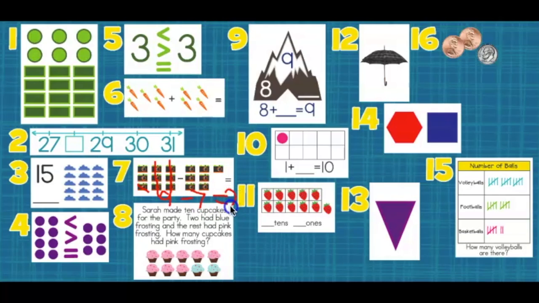2. That's right. So 2 is our answer. 9 minus 7 equals 2. All right, let's look at number 8. Sarah made 10 cupcakes for the party. So there's a 10.